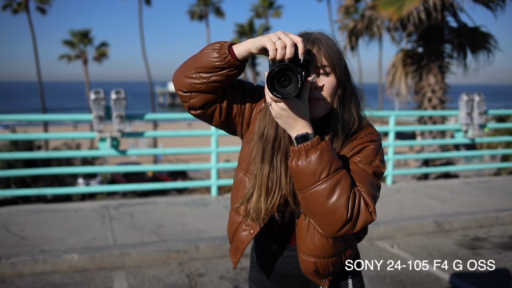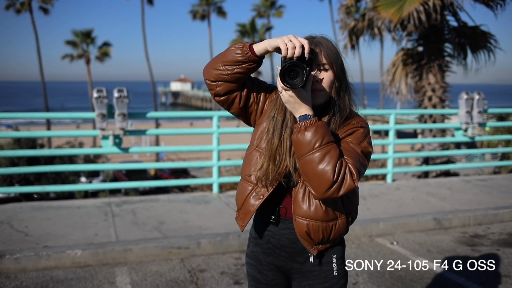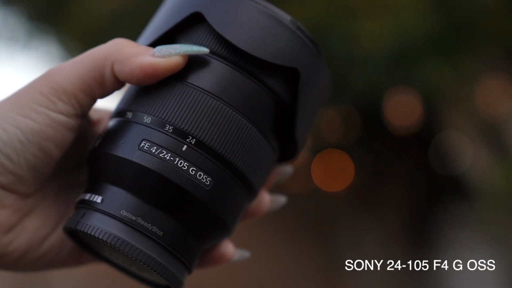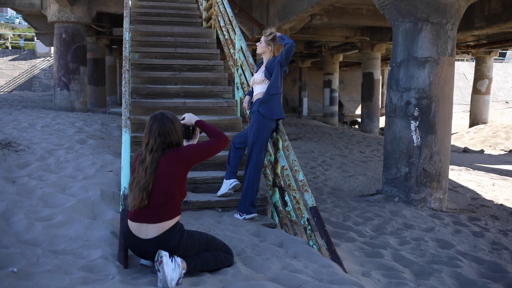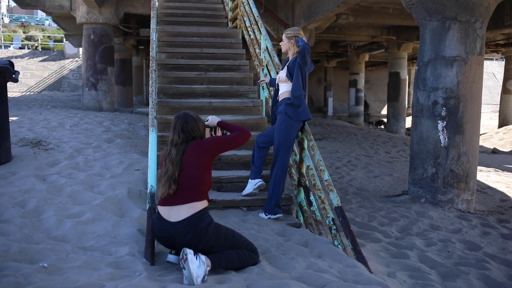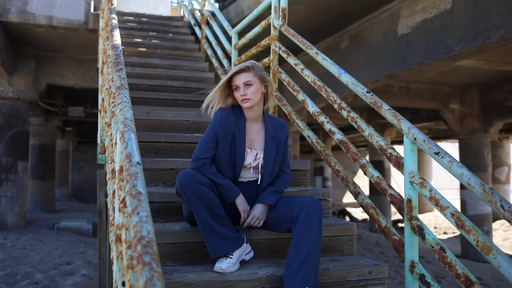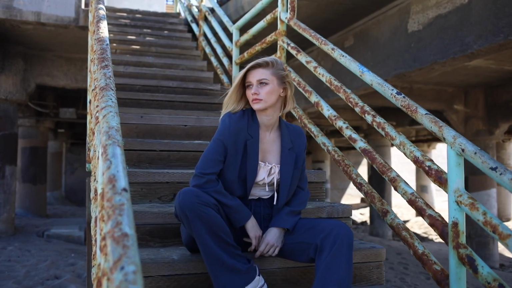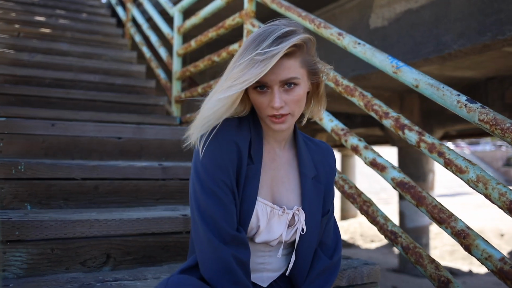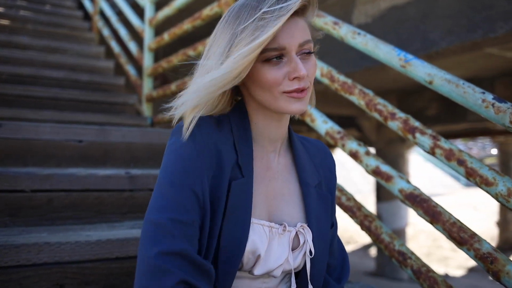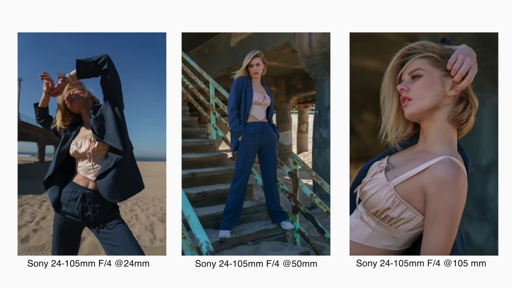I have to say I was pleasantly surprised, as it was my first time testing out the Sony 24-105 f4. I have to say it's such a versatile lens when it comes to taking photos. You have the option of the 24, which gives you really nice distortion for more of a high fashion look, and then you have the option to go a bit closer for either portraits or even beauty images, and I think it looks absolutely amazing.